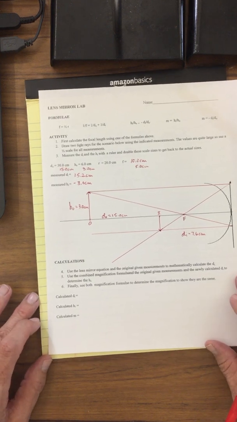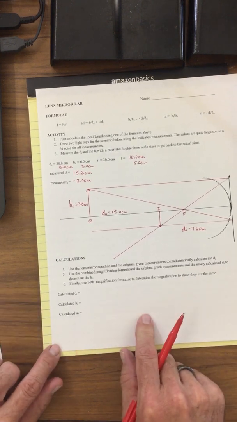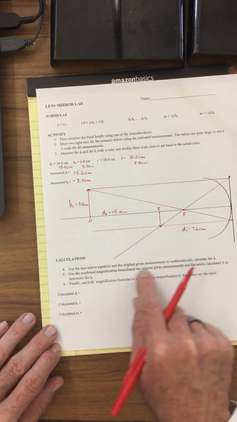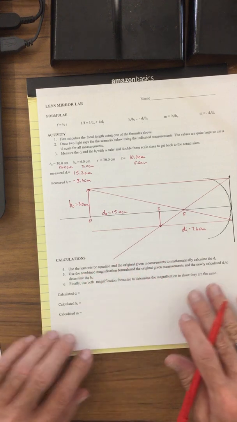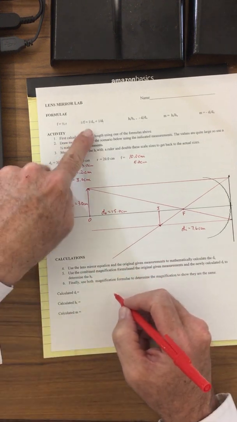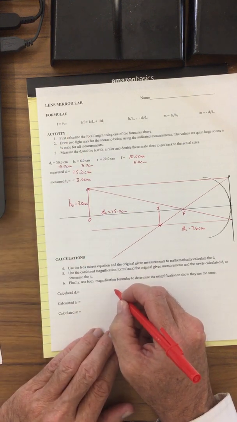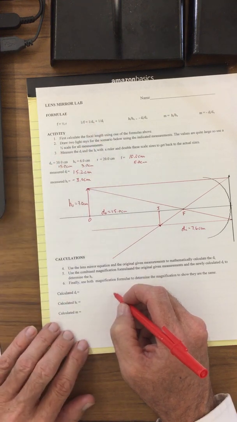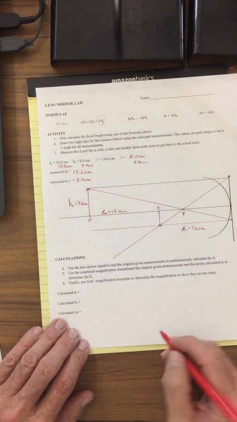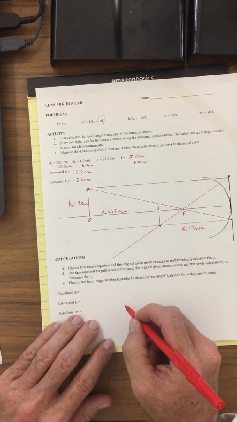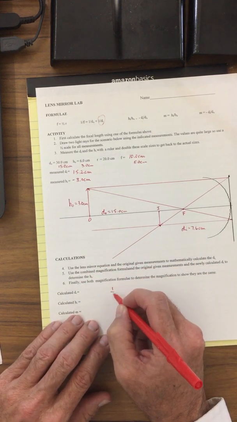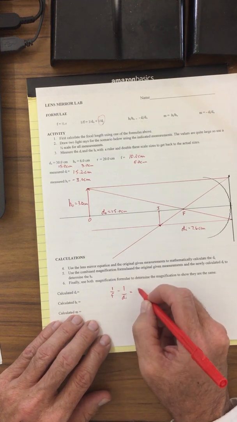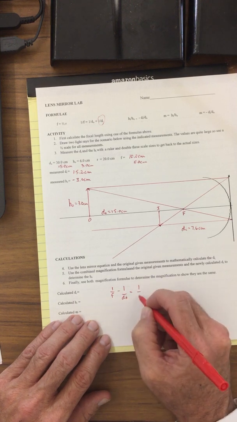Okay, so let's go ahead and do the calculations down below here. We want to calculate the distance of the image, and we're going to do that using the lens mirror equation. So let's show our work over here. This is the lens mirror equation. So I have 1 over f equals 1 over do, the inverse of the distance of the object, plus 1 over di. We are trying to solve for this right here. So I want to subtract it from both sides. So 1 over f minus 1 over di will equal 1 over do.